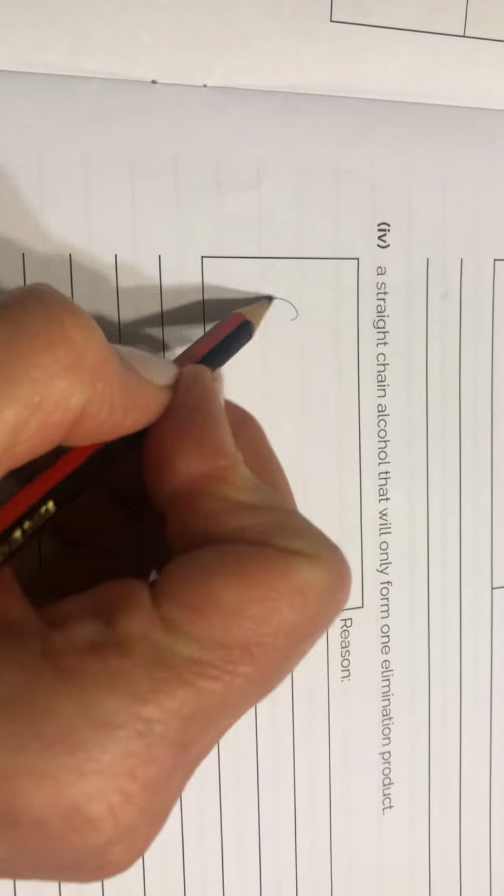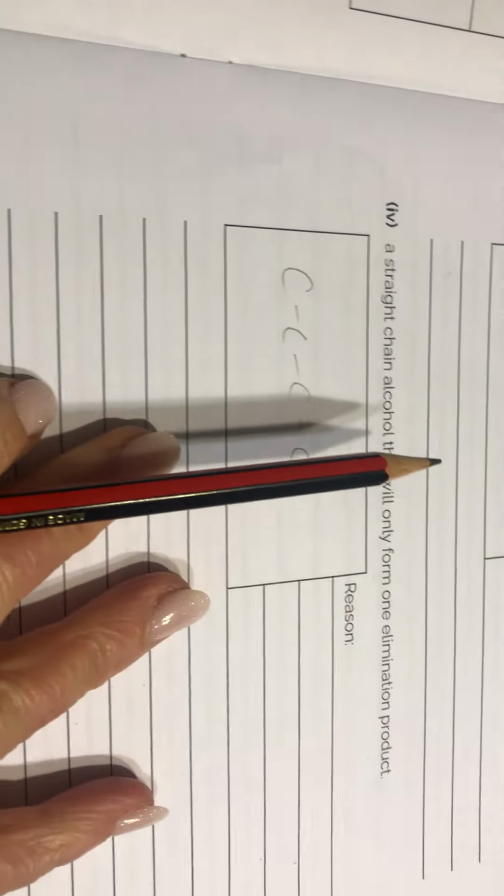And of course, the reason for that, I'm just going to write COOH here, is that carboxylic acids have to be on the end carbon, on carbon 1, and the functional group doesn't move, so therefore a primary alcohol has its functional group on the end carbon, and so does the carboxylic acid. This one here has to be a straight chain alcohol, so if we've got 4 carbons, it has to be straight chain, and it needs to form one elimination product.